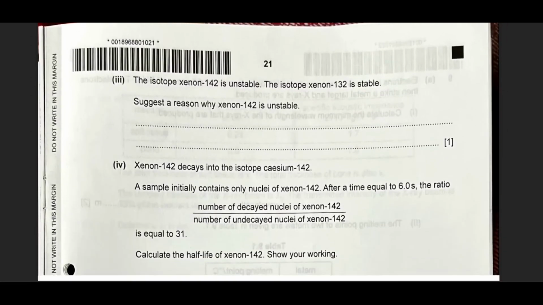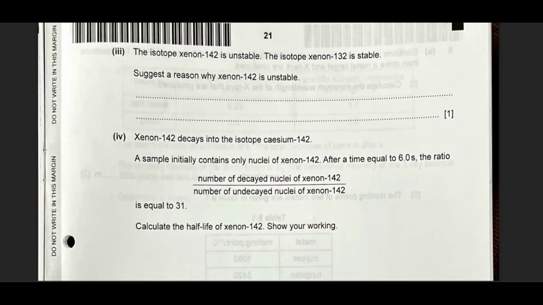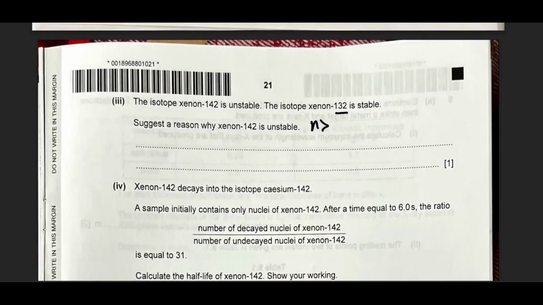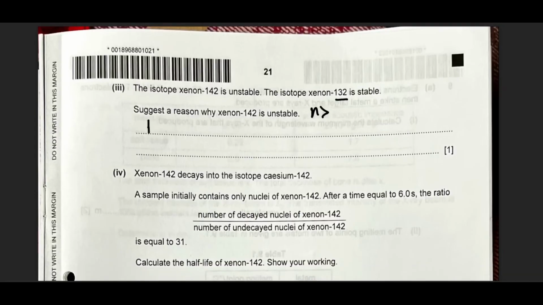All right. Moving on to the next part, we have the isotope xenon-142 is unstable. The isotope xenon-132 is stable. Suggest a reason why xenon-142 is unstable. You see, we can see that there are more neutrons in comparison to this one. This is something that is not a part of your course, but based on your previous knowledge from A levels, you can simply predict that there are too many neutrons, hence it is unstable. This would have been a good answer.